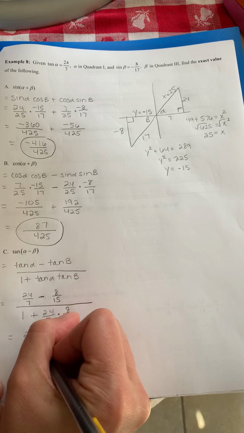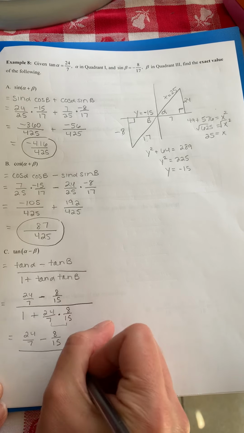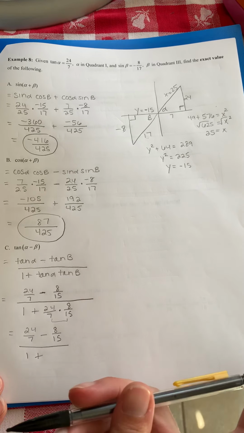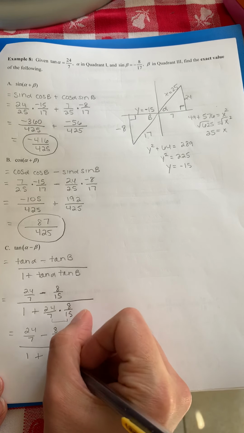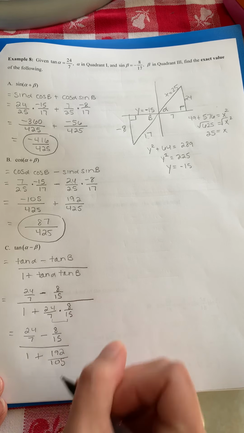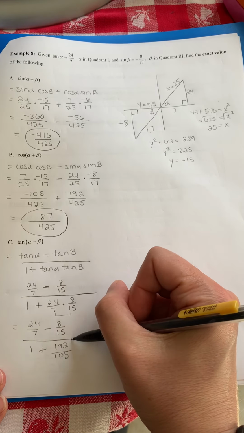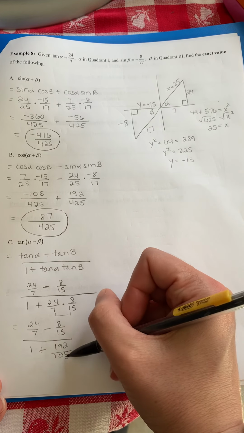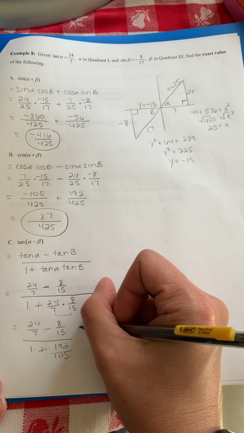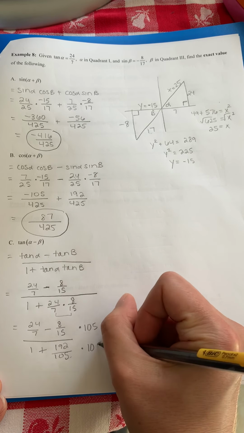So we have 24/7 minus 8/15 all over 1 plus 24 times 8 is 192 all over the 105. Okay, so we really need to clear out all of the fraction bars except for this main one. An easy way to do that is to multiply by the 105. That will clear out the fractions that are there. We just can't forget to multiply everything out by 105.